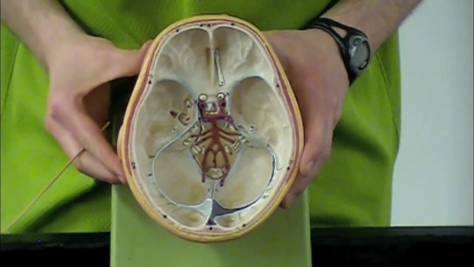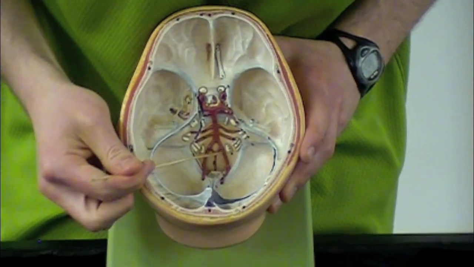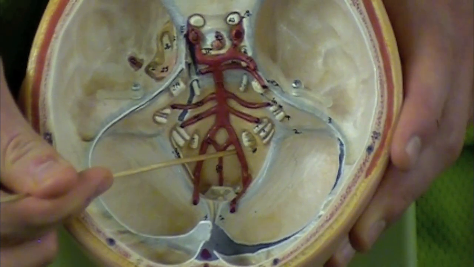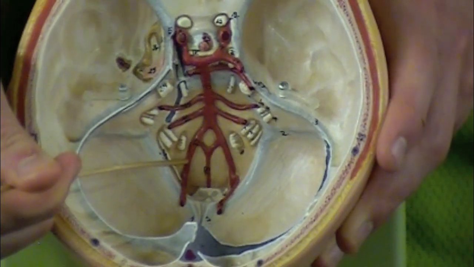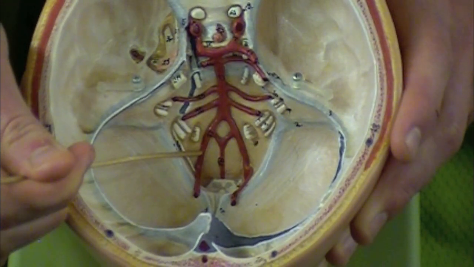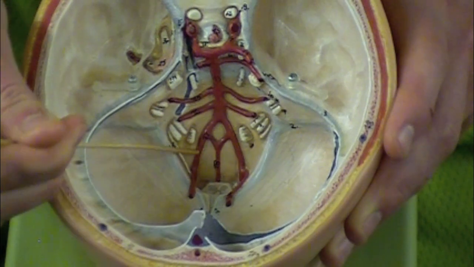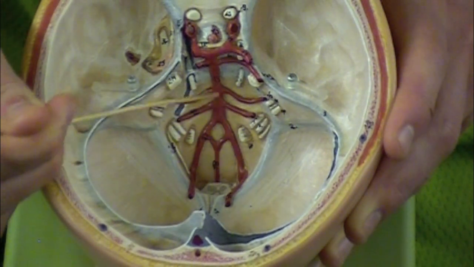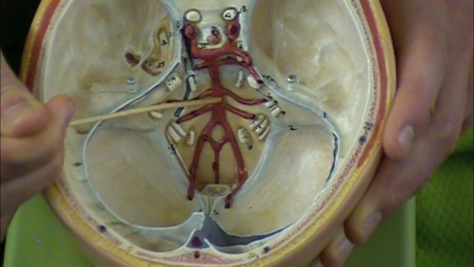We're going to be looking at the vasculature of your head here. So here we see your right vertebral artery. And here we see your left vertebral artery. And those two connect. Right here you can see. This structure here where they've connected is called your basilar artery.